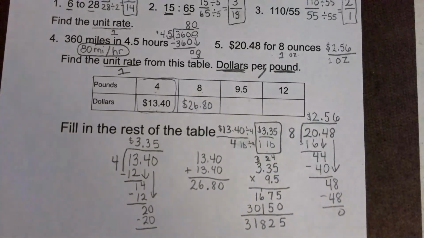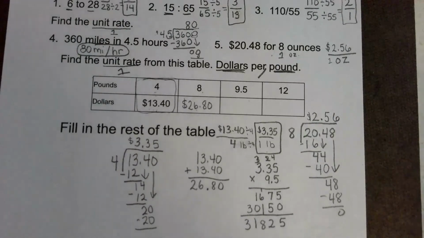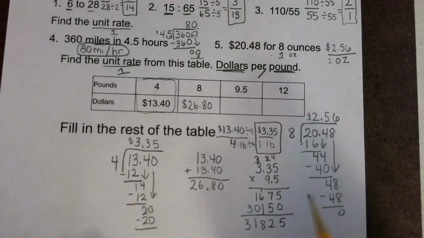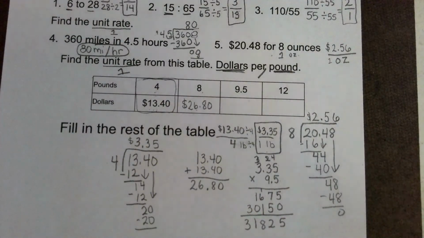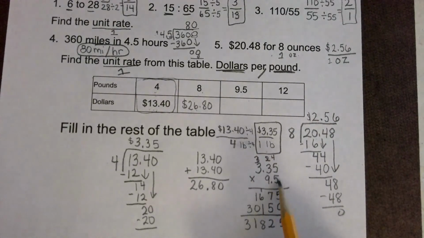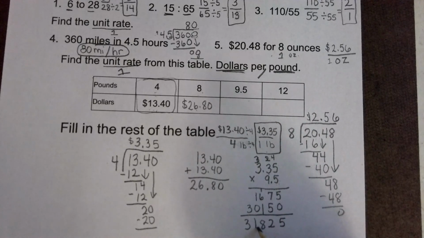I'm going to check that with my calculator just to make sure that that's right. $3.35 times 9.5 is... All right, and then I'm looking at the number of decimals, the number of numbers after the decimal, and I have 1, 2, 3, so that means I have to have 3 in my answer.